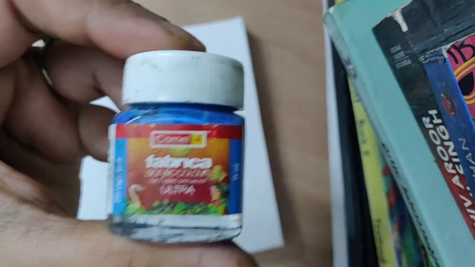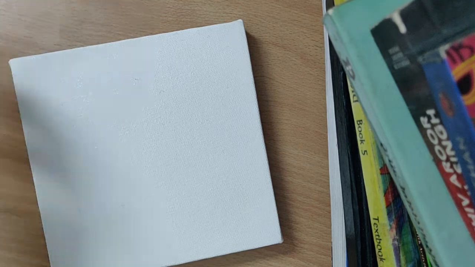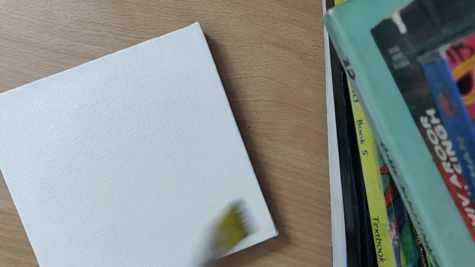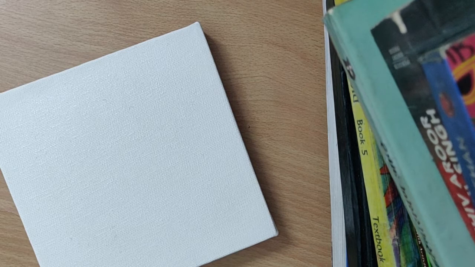As we are going to give a sky effect to our canvas, after the moisturization process, we will start with giving a base to our canvas. First we will give a base to our canvas.